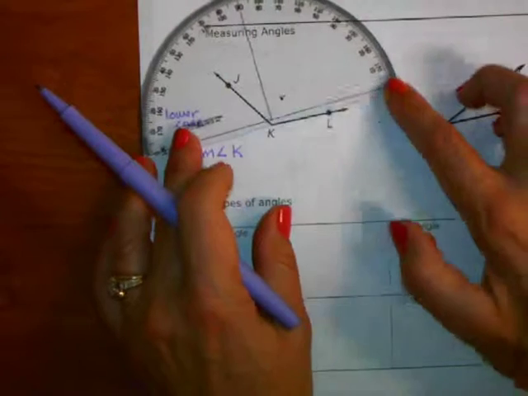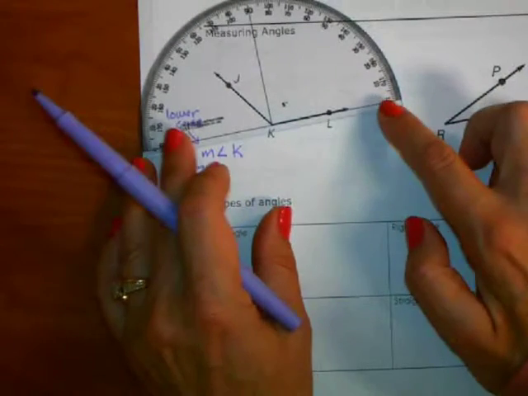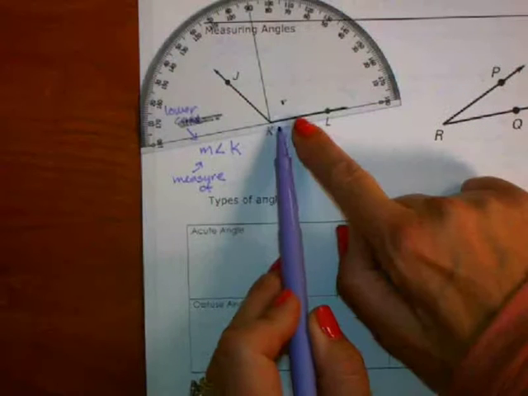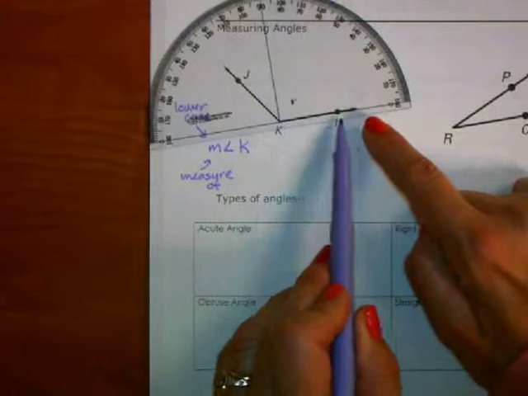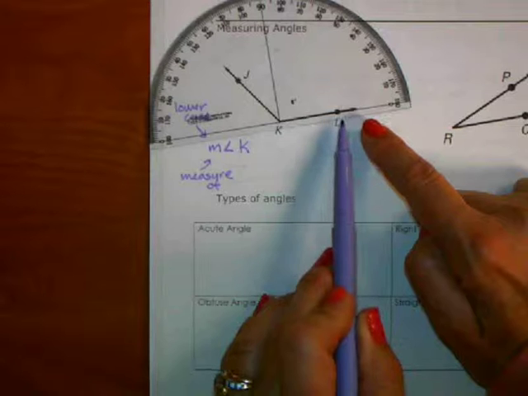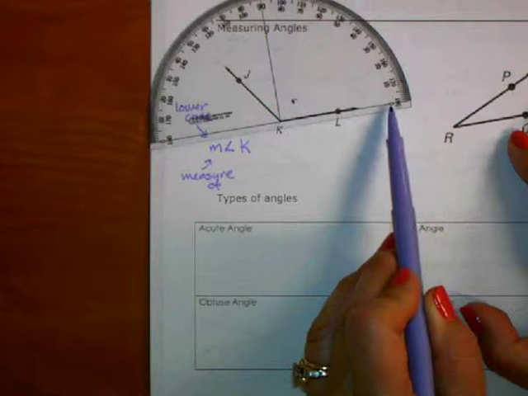See how I lined up this line right here? Either ray, it doesn't really matter. Are you with me? So this arrow should be pointing to 0. Got it?